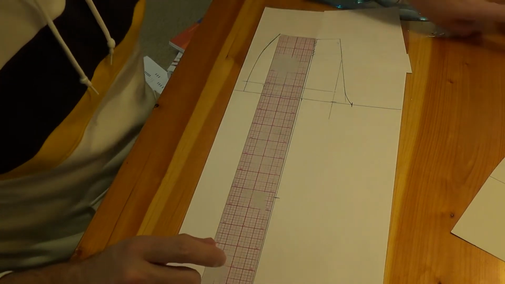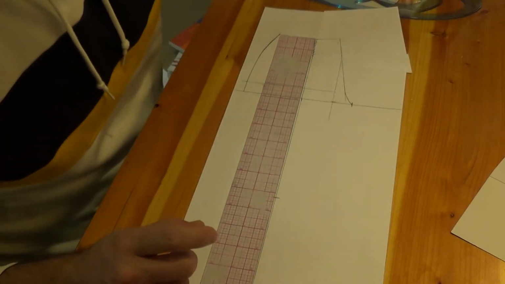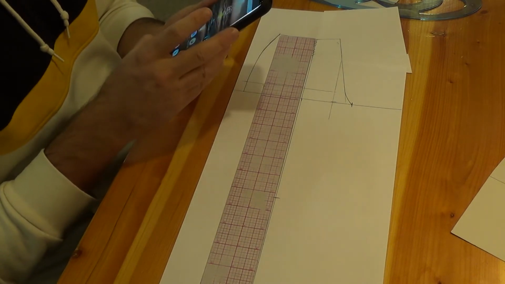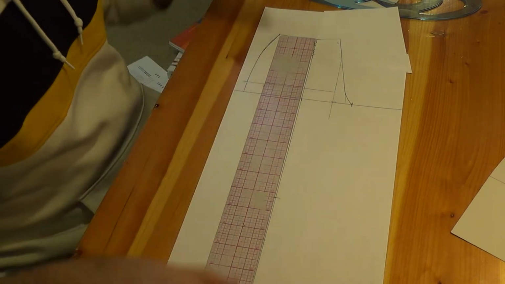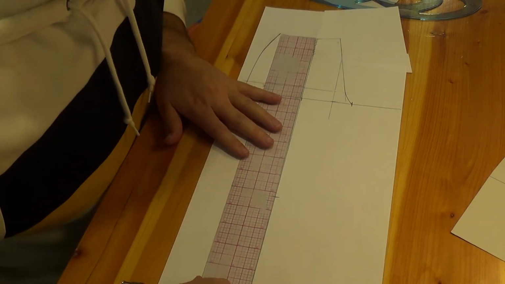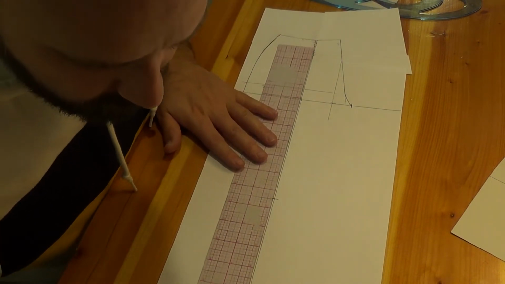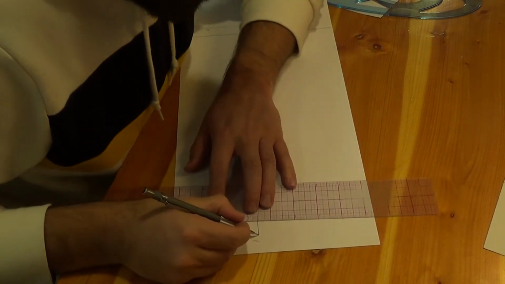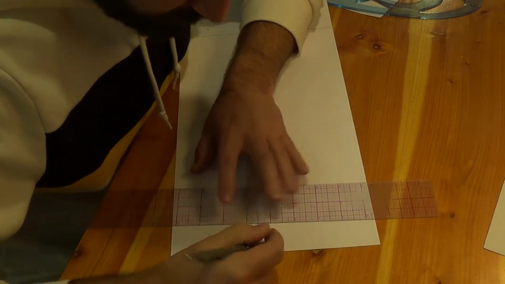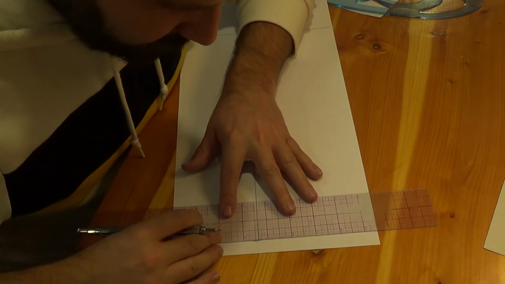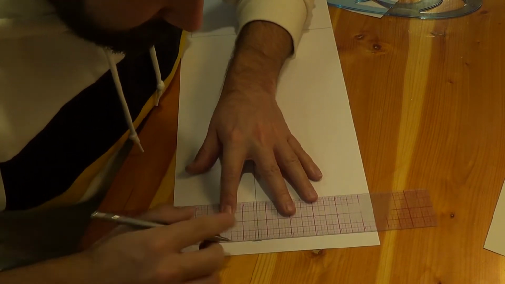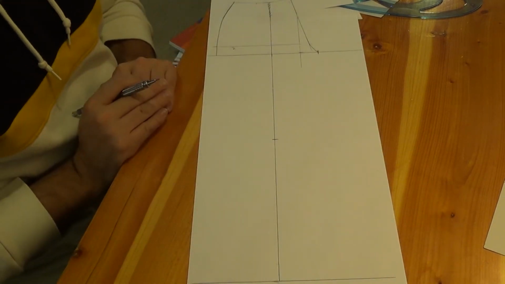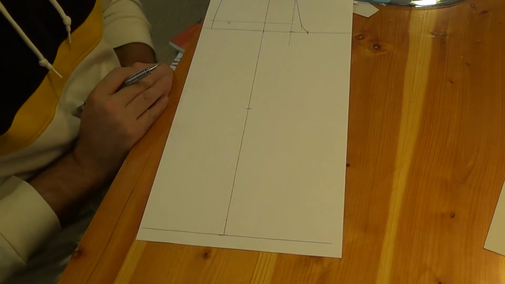Let me figure that out since I'm doing it half size. I need to make sure I do the right math on making this the appropriate length. All right, so it's all the way down here. And at the ankle, I'm going to square over both directions. Just like that.